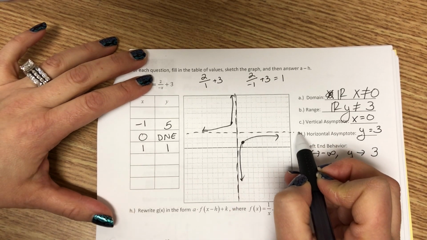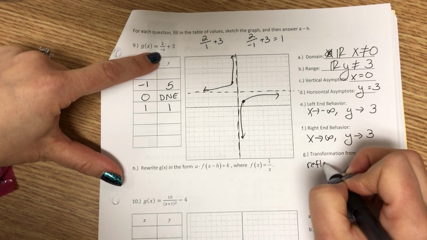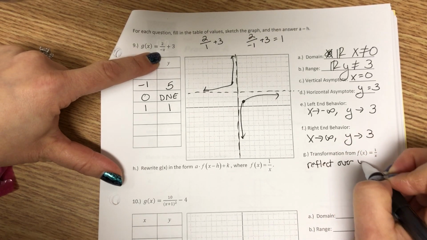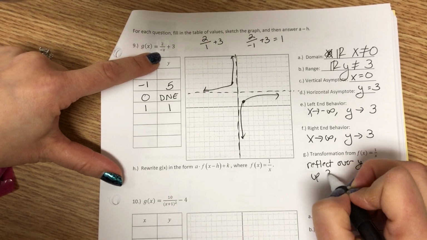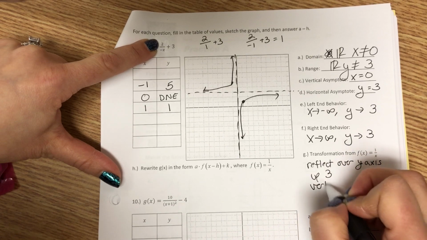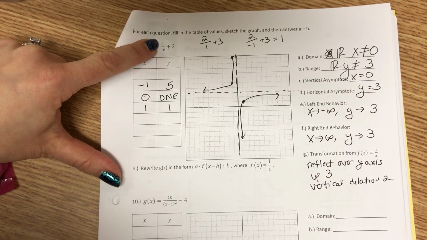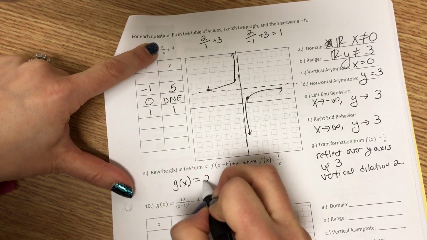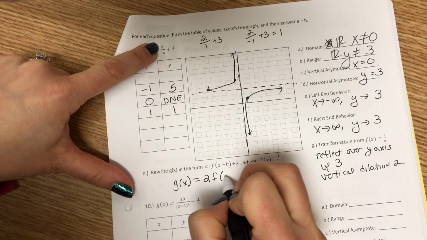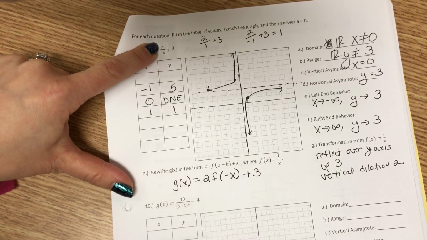The transformations, we've got reflect over the y-axis based on the negative placement, up 3, and a vertical dilation of 2. So g of x is vertical dilation, reflect over the y-axis, up 3.